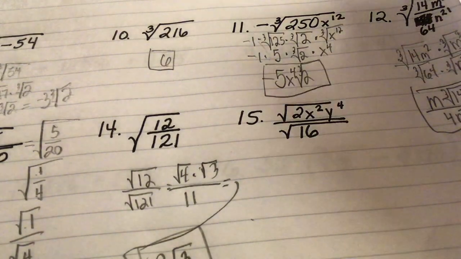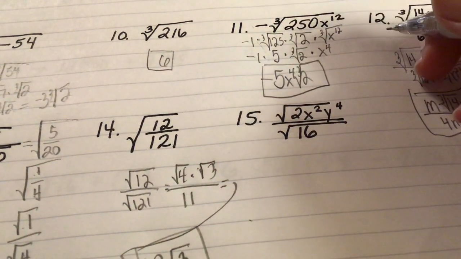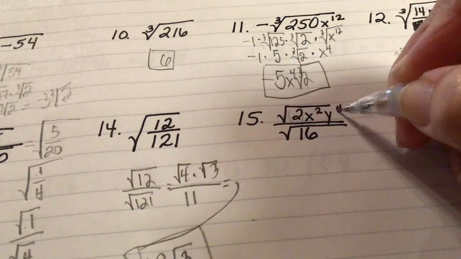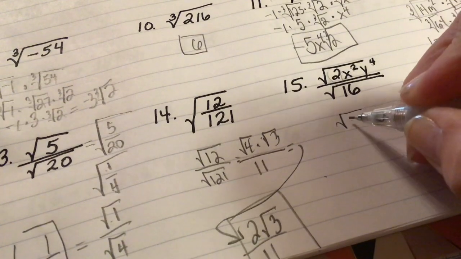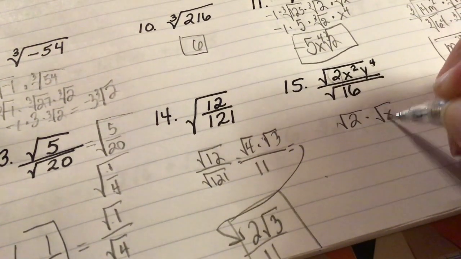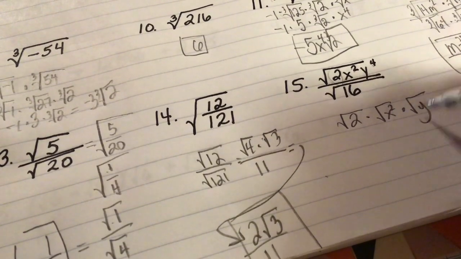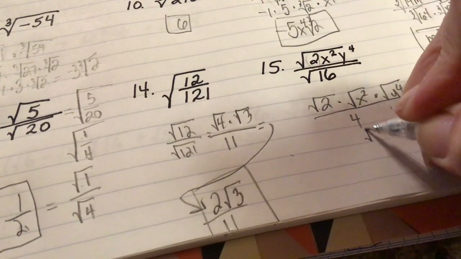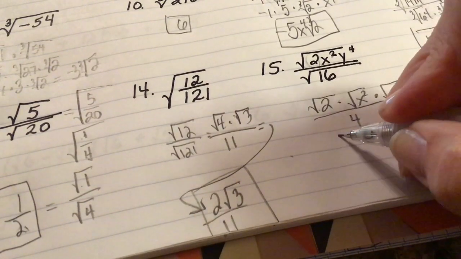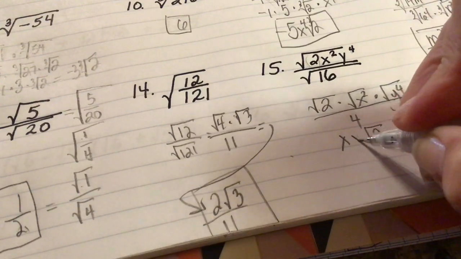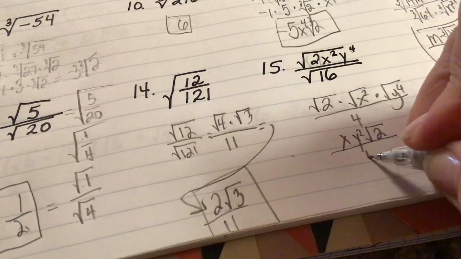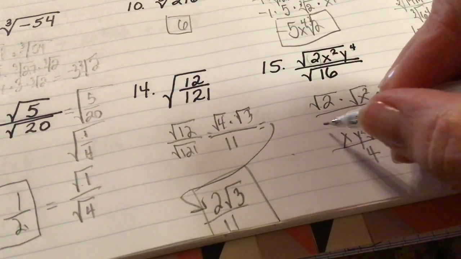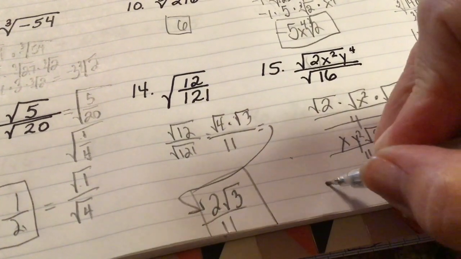One more to go, and then we're finished. Okay. As I look at this one, 2 is not a perfect square. I can't do anything to it. Both of these are perfect squares, so I can rewrite that so you can see. Square root of 2. And then on the bottom, the square root of 16 is 4. I can't do anything with that, so I'm going to keep the square root of 2. The square root of x squared is x. The square root of y to the 4th is y squared. And I have 4 on the bottom. And you cannot reduce something that's under a radical with something that's outside of a radical. So this is my answer to number 15.